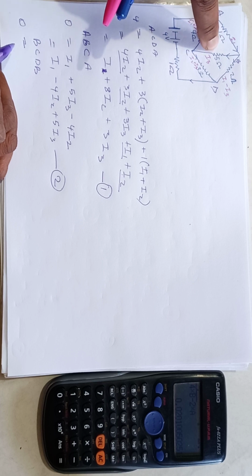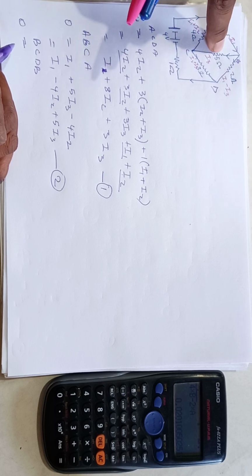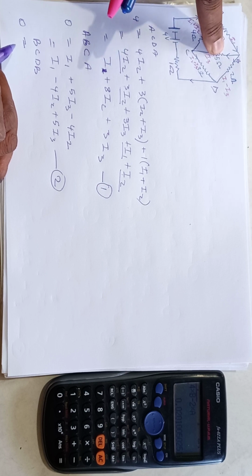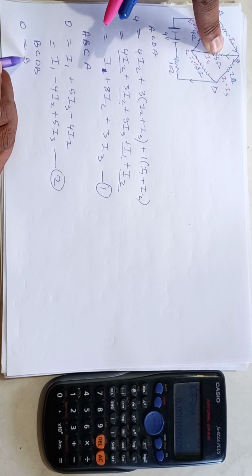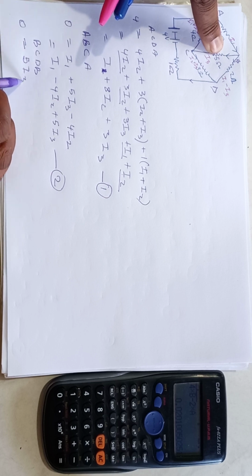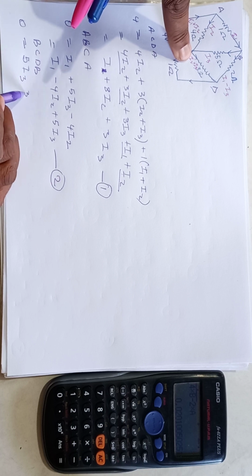Remember that when we were here, we took this direction as positive, so we can't change that. So let's take this direction as positive. So we have 5I3. And here we have a 3 ohm resistor.